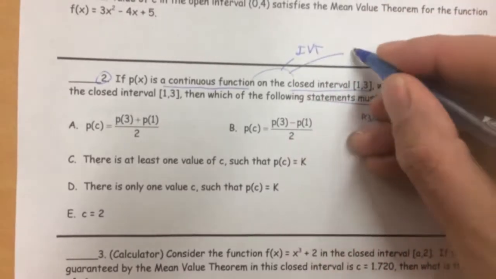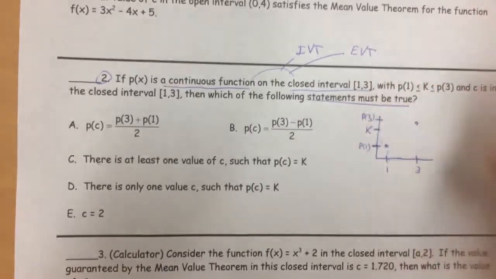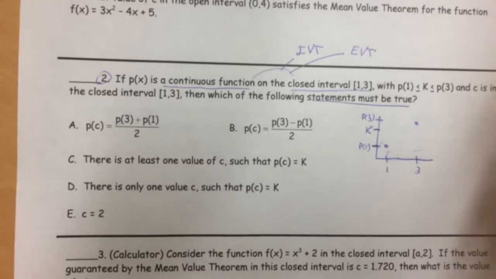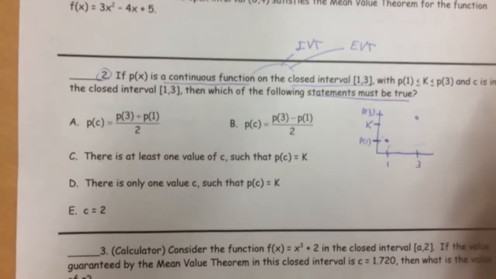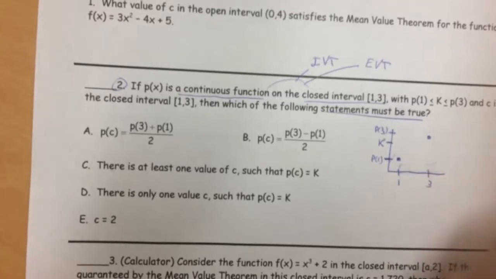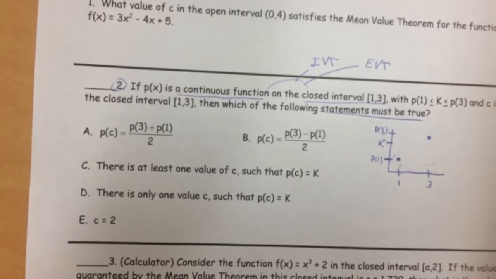That applies. Also, the extreme value theorem from the first semester says that somewhere in between here, there has to be an absolute minimum and an absolute maximum, either at the endpoints or at the critical values. Probably not going to be about that, but it might be.